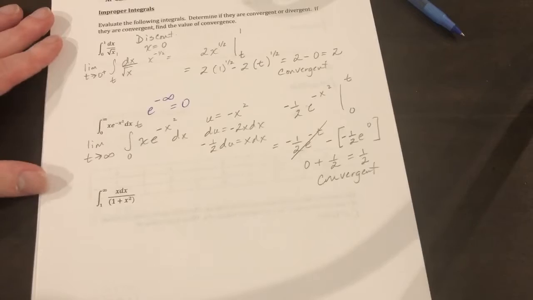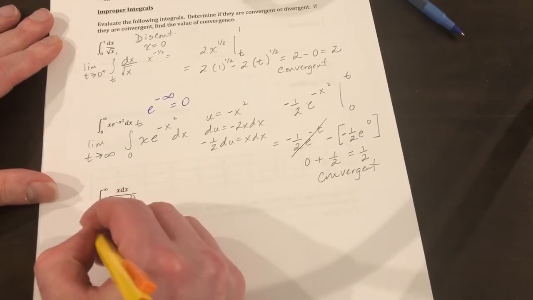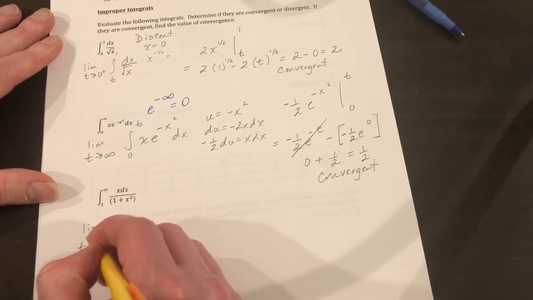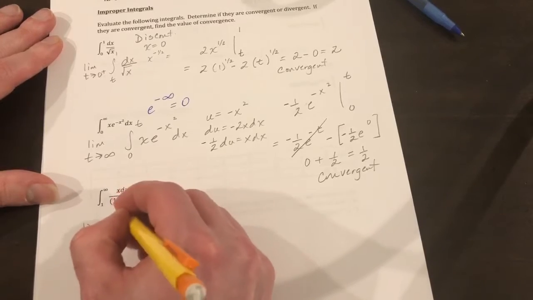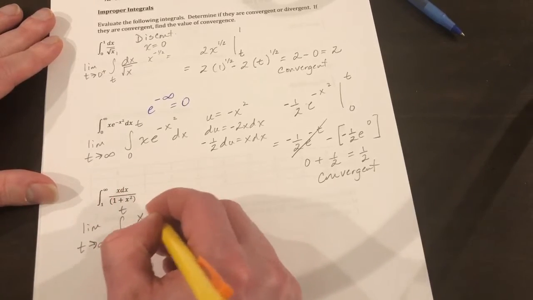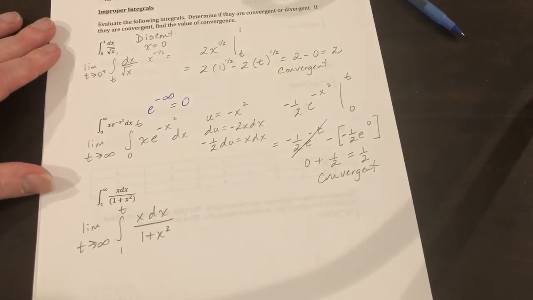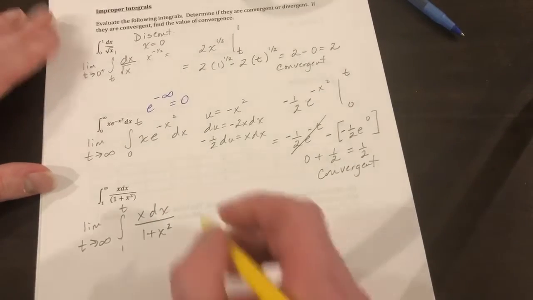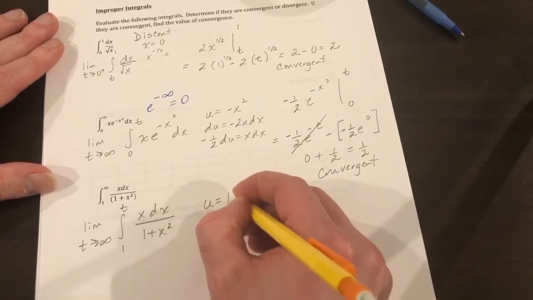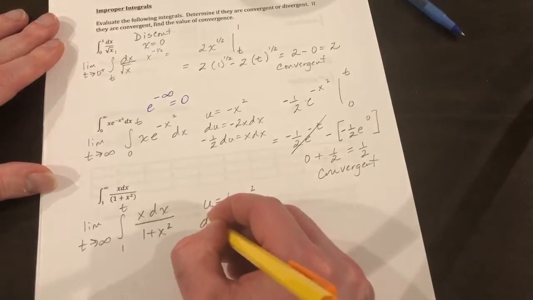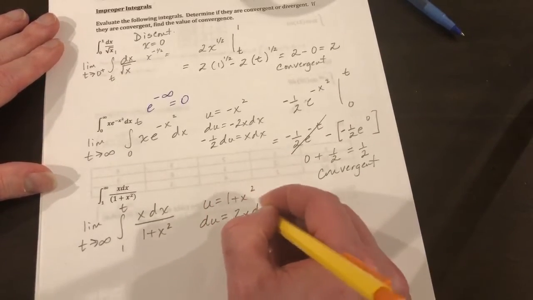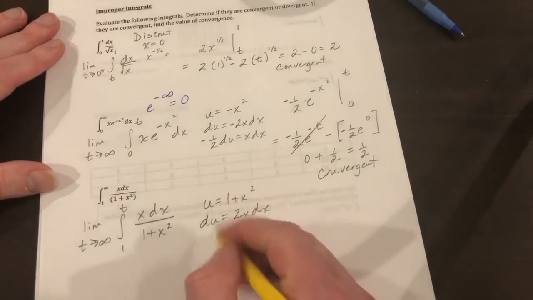Okay, next one. Let's do the limit as t goes to infinity, integral from 1 to t of x dx over 1 plus x squared. Okay, so this is going to be u substitution. So your u is 1 plus x squared. Your du is 2x dx. We don't have the 2, so we get rid of it.